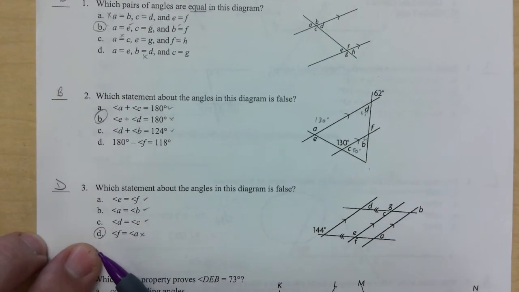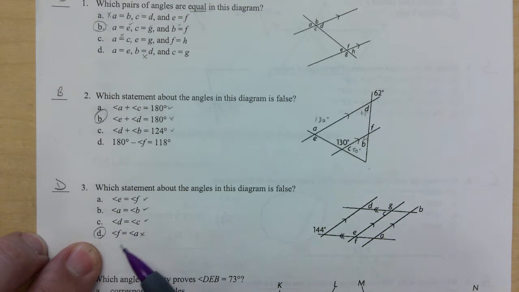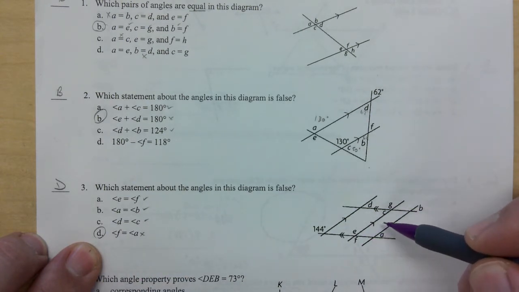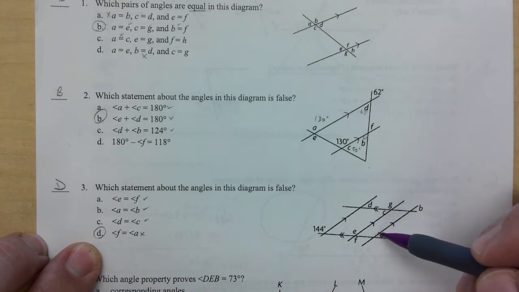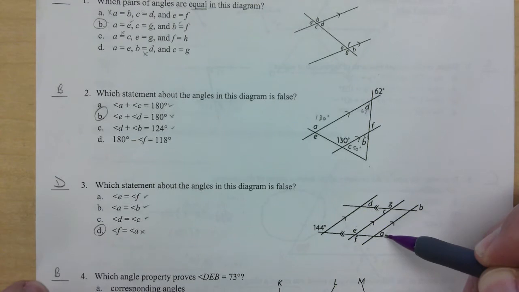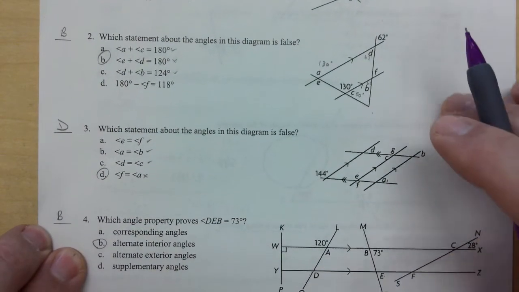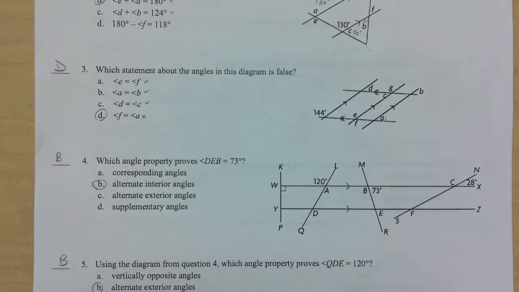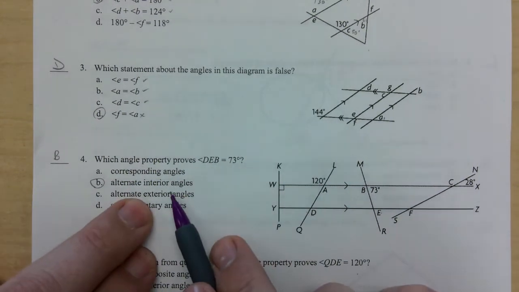For question three, D, these are not equal to each other. F and A, they're not even connected, right? I mean, they're parallel lines, all right, but these, we don't even have a name for them, right? So D is the one that is false. Which of the angle properties tells you that DEB is equal to 73 degrees? And that is B, alternate interior, right?